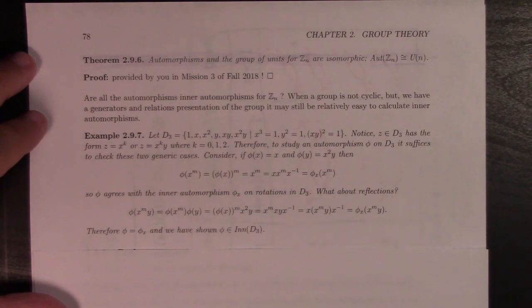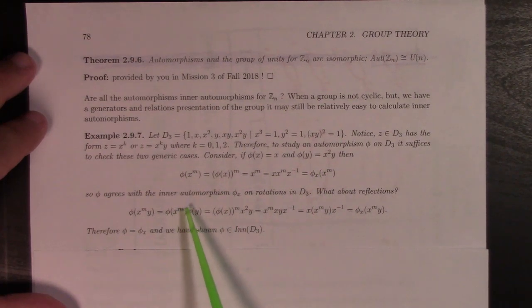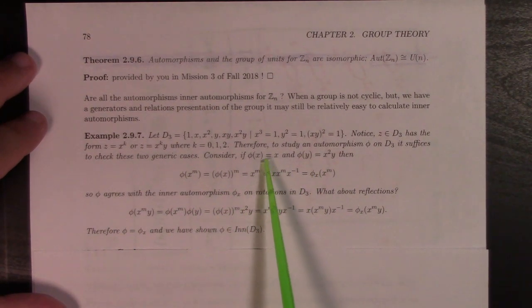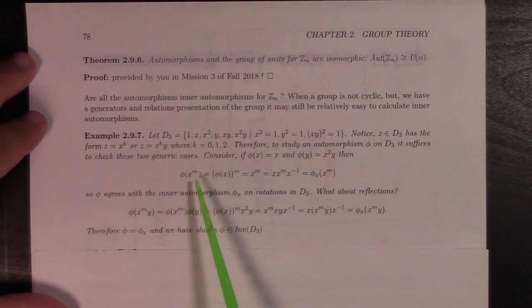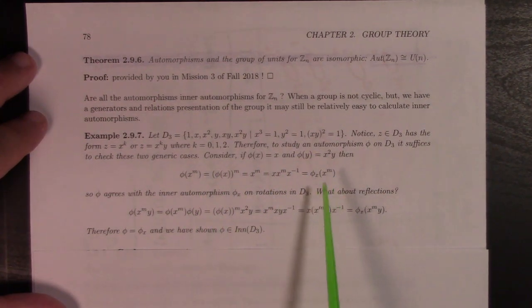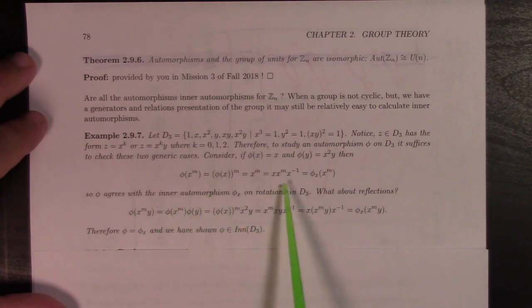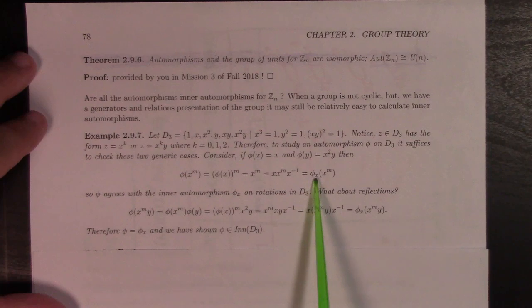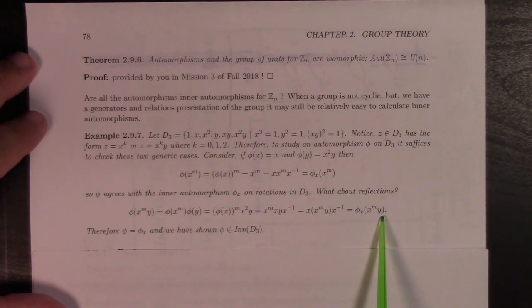Anyway, that aside, what I'm showing here is that when you look at the action of this map phi on x to the m, or x to the m times y, it equals the same thing as conjugation by x on x to the m, or conjugation by x on x to the m y.